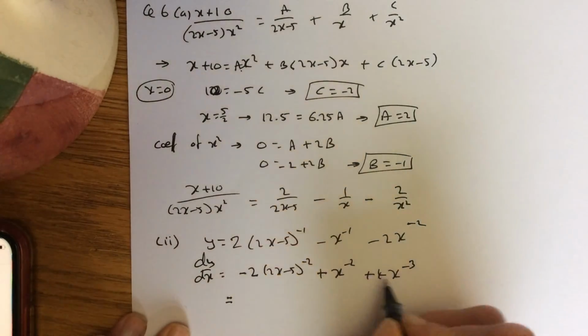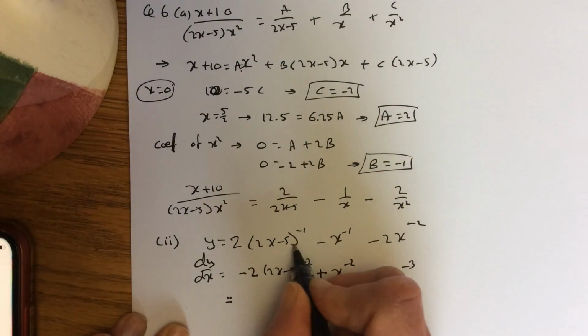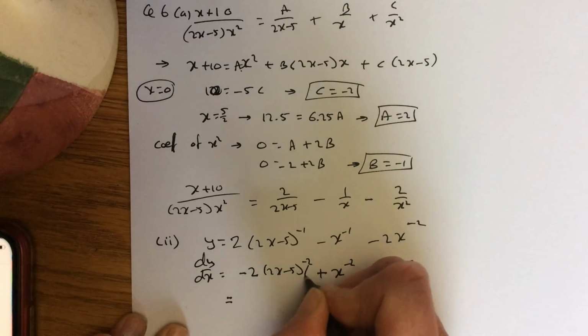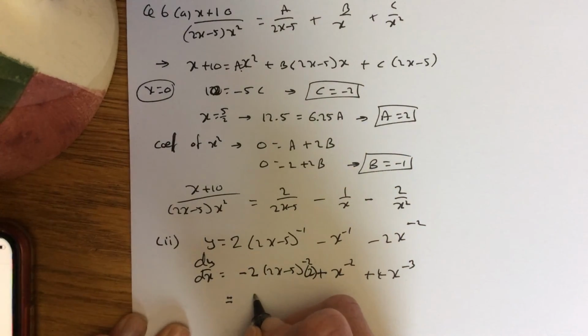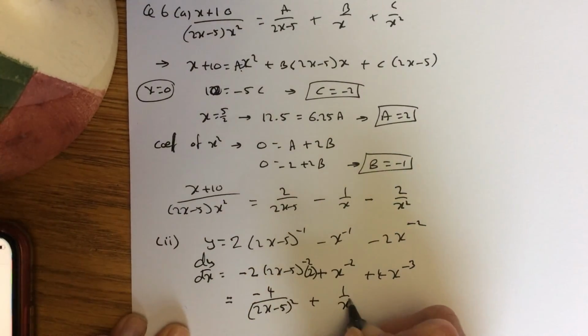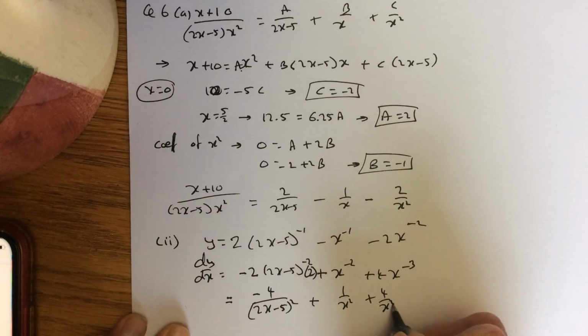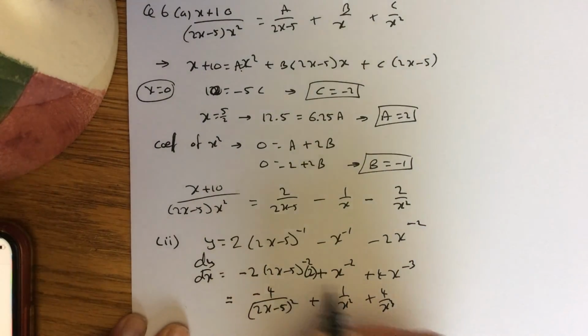Now, I made a mistake again. Whenever you differentiate a bracket, don't forget to put the derivative in. So it's minus 4 over 2x minus 5 squared plus 1 over x squared plus 4 over x cubed. Just remember, whenever you differentiate, to put the derivative of the bracket in.